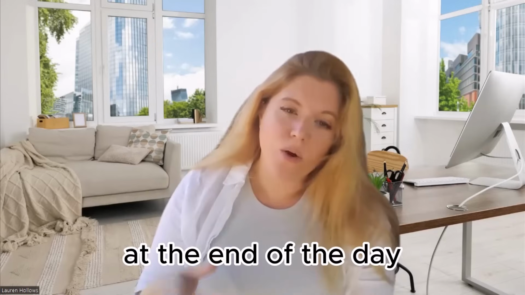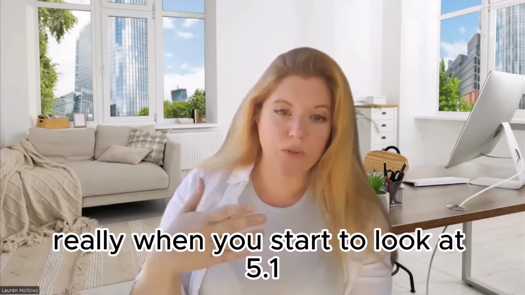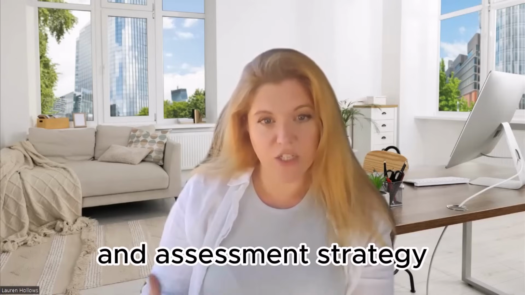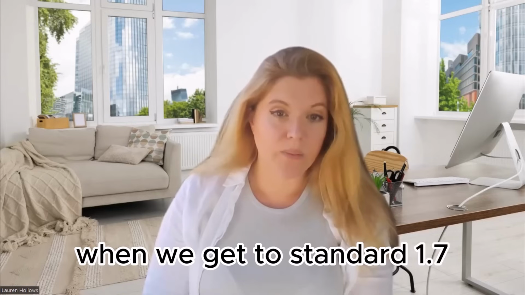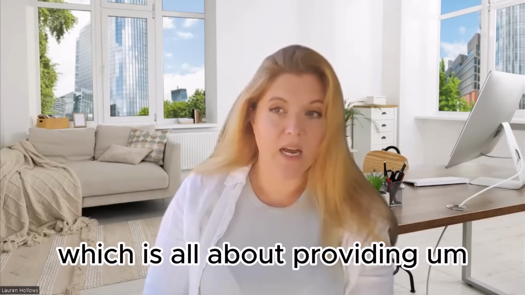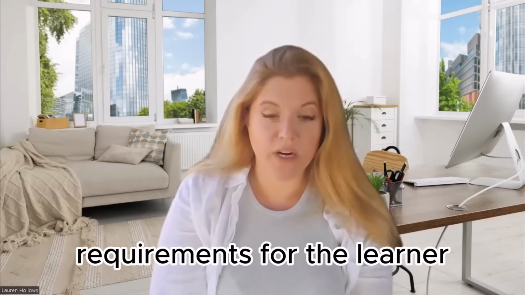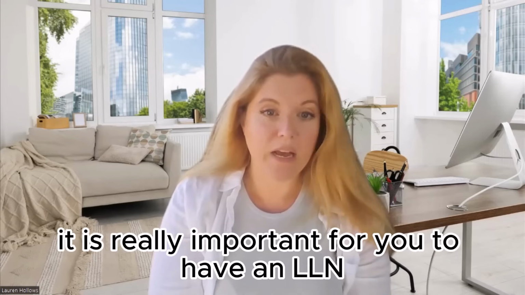However, at the end of the day, really, when you start to look at 5.1, and also when you look at your training and assessment strategy standards of like 1.1, 1.2, and finally, when we get to standard 1.7, which is all about providing requirements for the learner, it is really important for you to have an LLN.